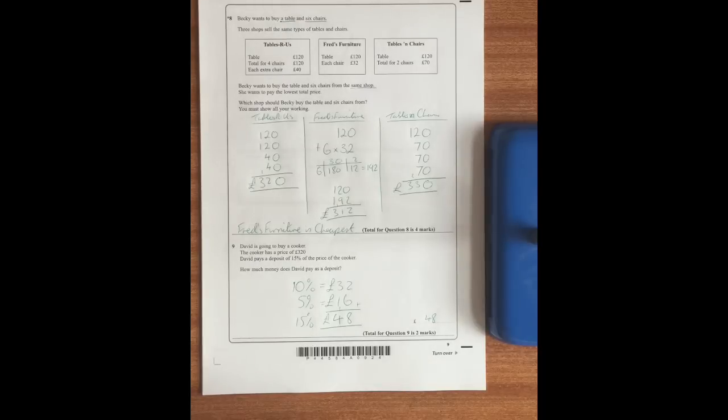Question 9. David is going to buy a cooker. The cooker has a price of £320. He pays a 15% deposit. How much does he pay as a deposit? So 10% of 320 is 32. 5% is 16. And if we add those two together, we get 15% is £48.